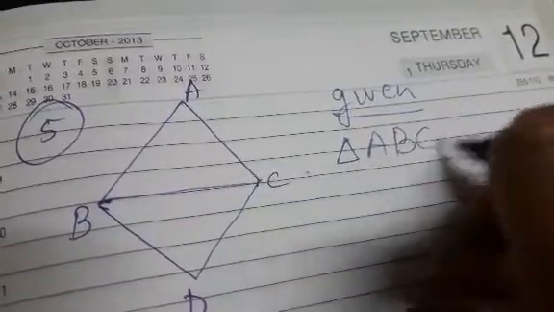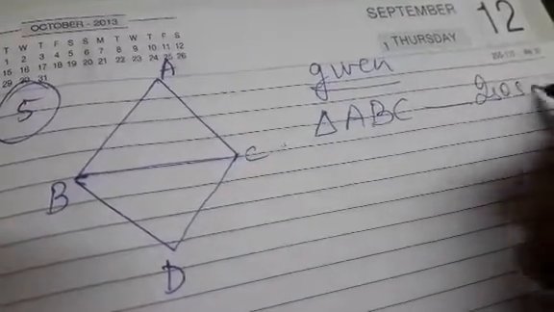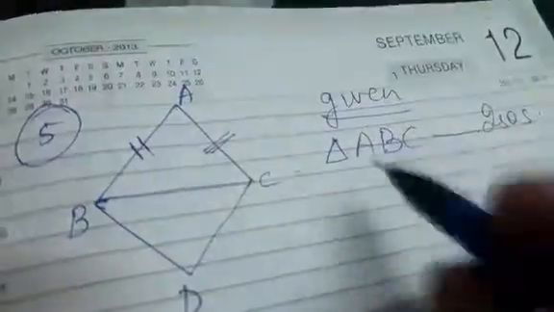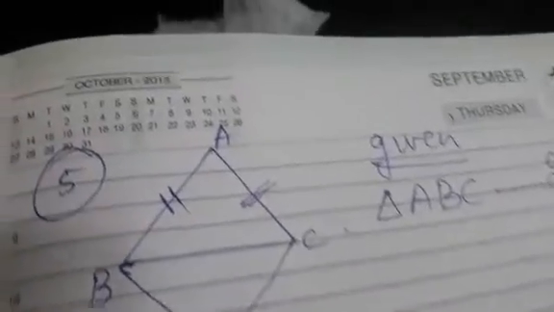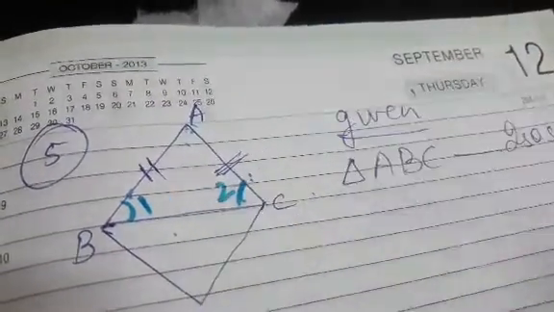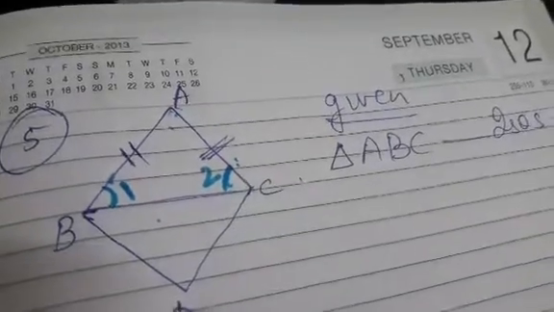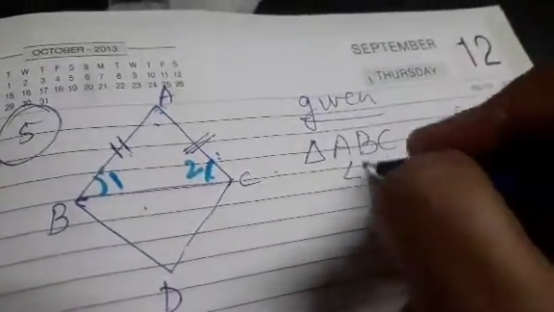Triangle ABC is isosceles. You know, in an isosceles triangle, two sides are equal. So suppose these two sides are equal. Now when I look at the two triangles, if this is an isosceles triangle, this angle I name as 1 will be equal to angle 2. So I will write here angle 1 is equal to angle 2. And why?